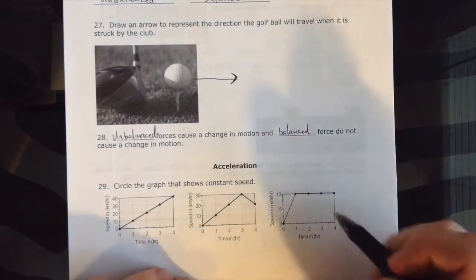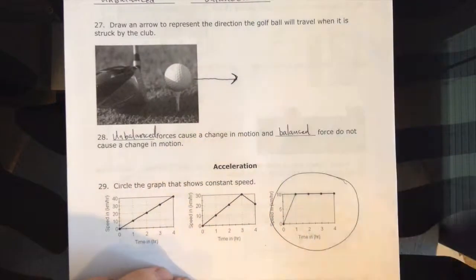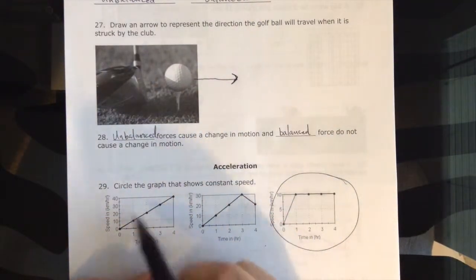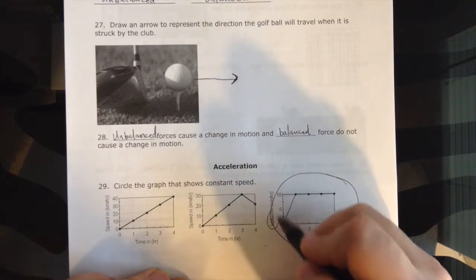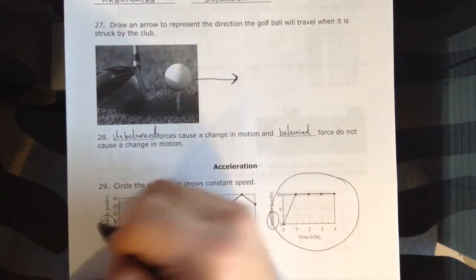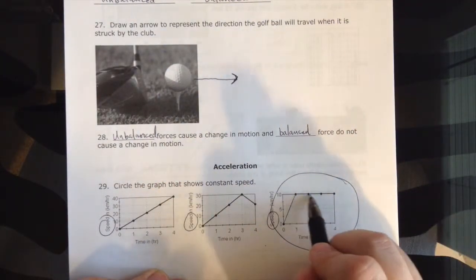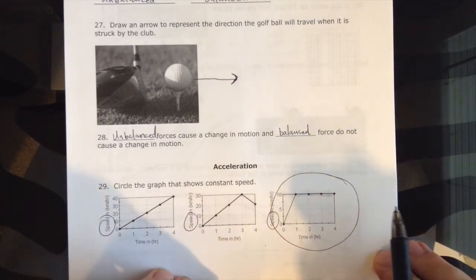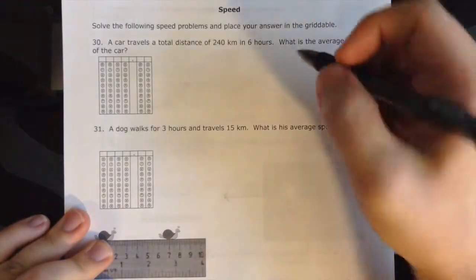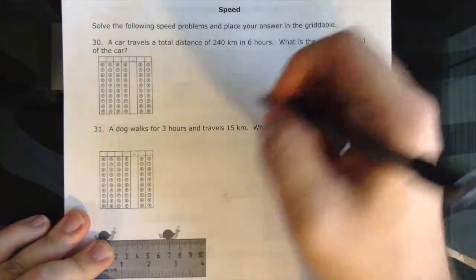Now this is something that we went over in class, so we'll go ahead and just circle this one. It says circle the graph that shows constant speed. This is a speed time graph. So constant speed is going to be a straight horizontal line on a speed time graph. This is another one we did in class, so I'll go through it quickly.